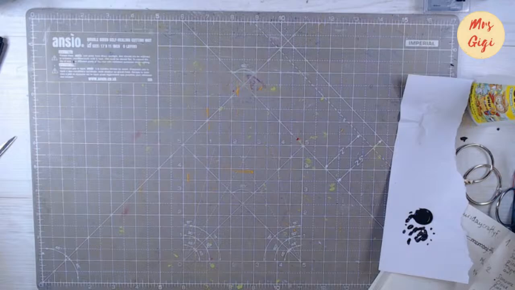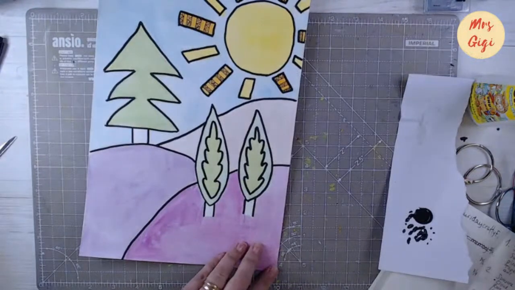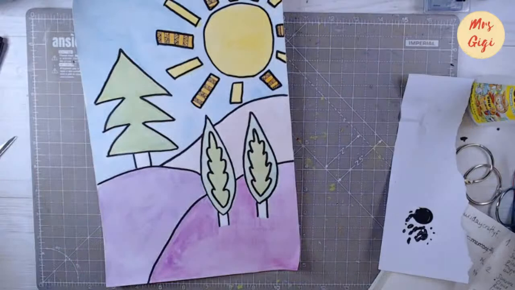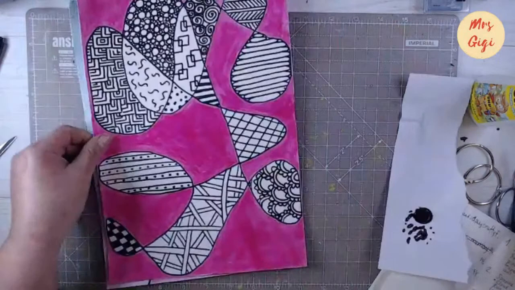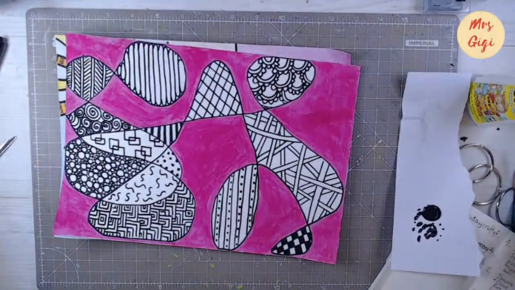I have a whole bunch of things. I started making this one. So it's a little bit of a Zentangle feel there. Maybe we can continue that one. I have created this thing, Zentangle.